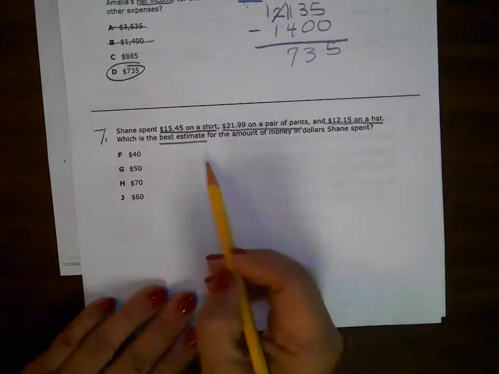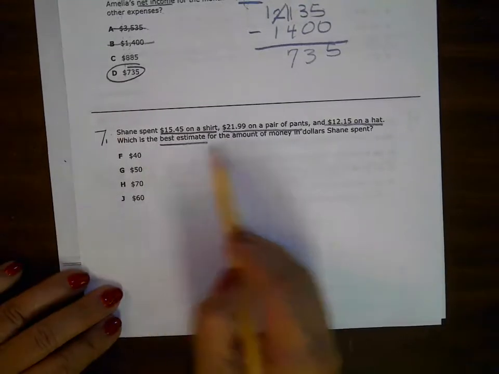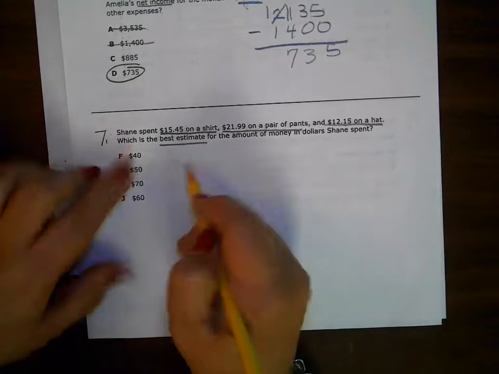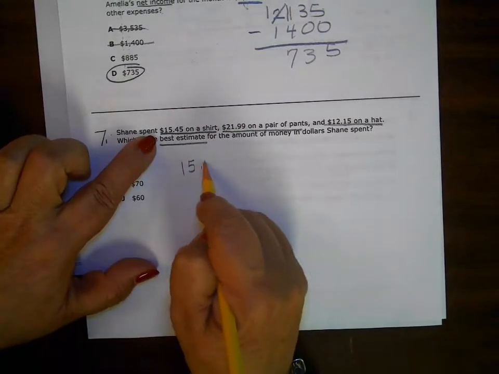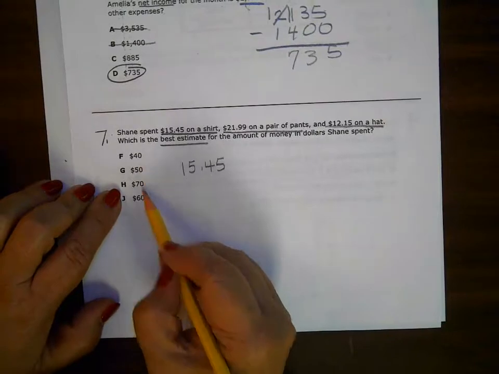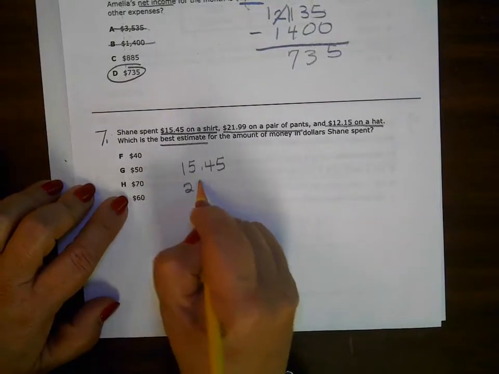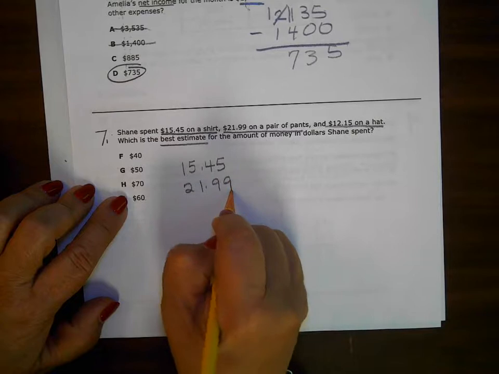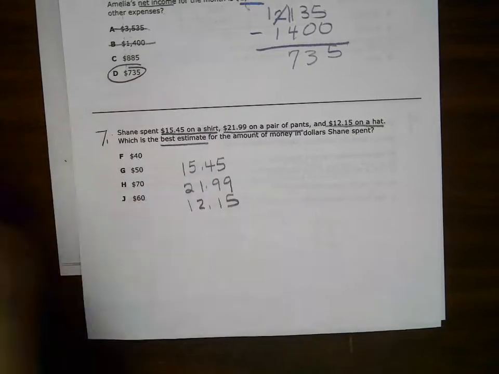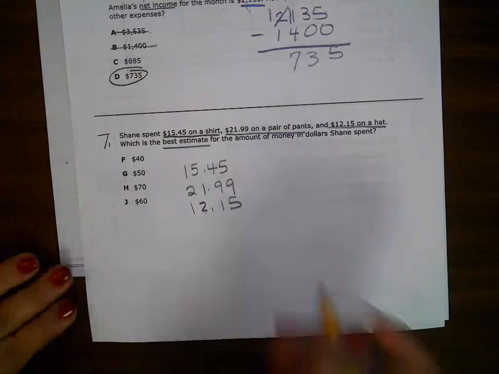All right, so now look at everything that we're looking at. What is the best estimate in the amount of money in dollars that Shane spent? So let's take a look. $15.45. Now I'm gonna see. Then I have $21.99 and $12.15.